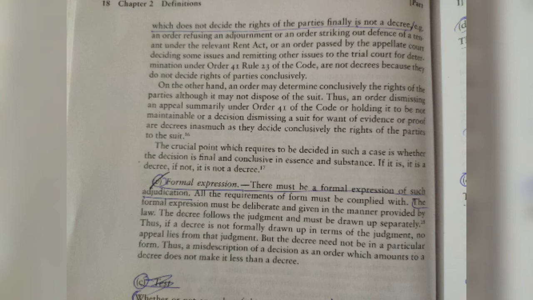Again, the same thing is repeated, that the rights of the parties have to be decided. If it is any adjudication under any act like the relevant rent act or anything, if the rights of the parties are not being decided, that will not be considered as a decree. On the other hand, an order may determine conclusively the rights of the parties, although it may dispose of the suit.